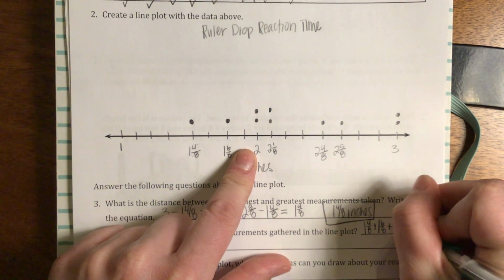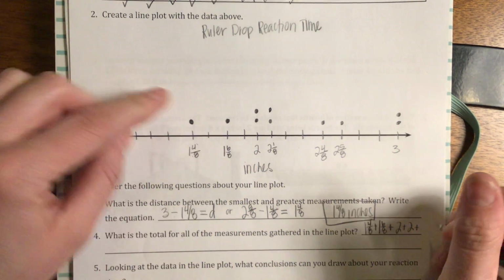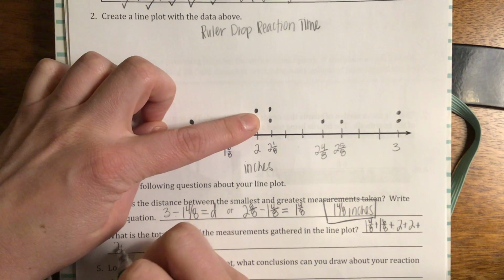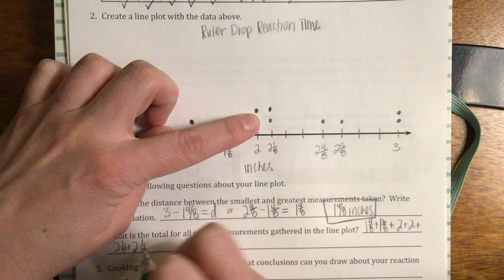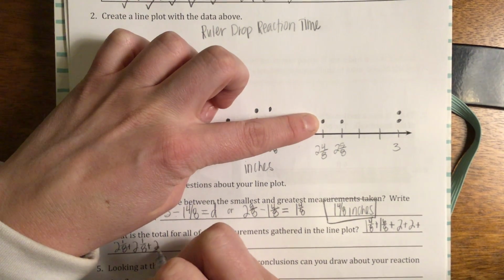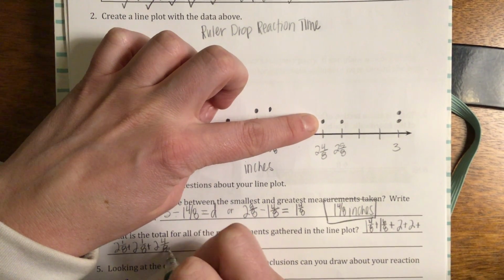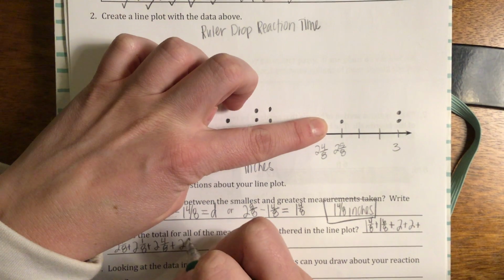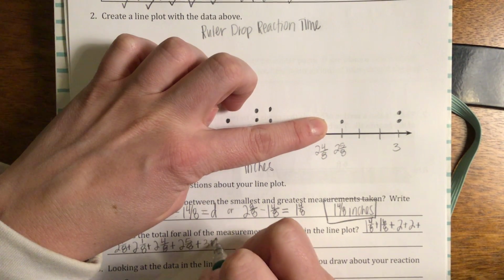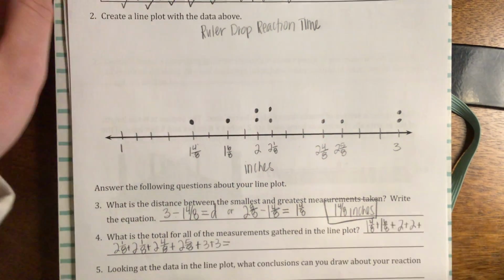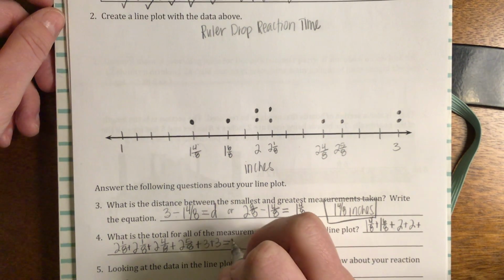I'm just going to keep them separate just so you can see. And then 2 1/8 plus 2 1/8 plus 2 4/8 plus 2 5/8 plus 3 is going to be the total measurements.